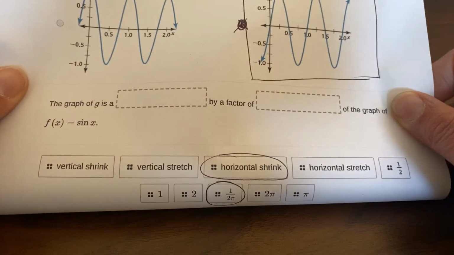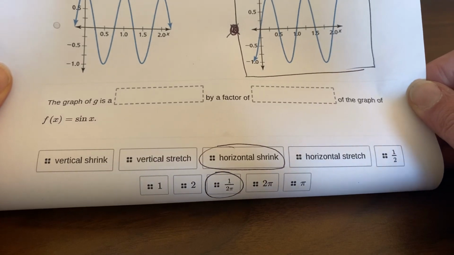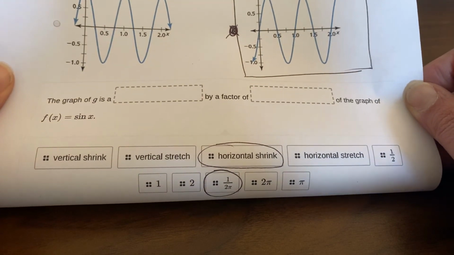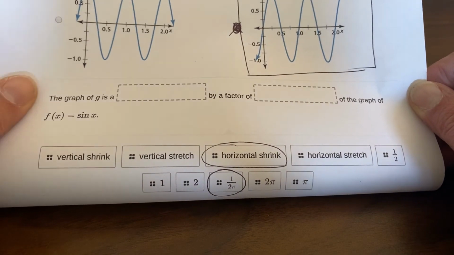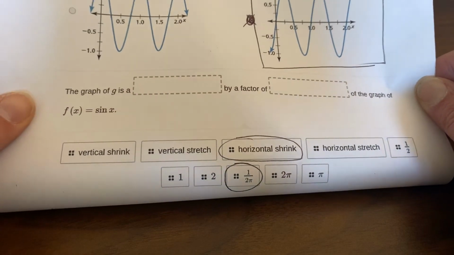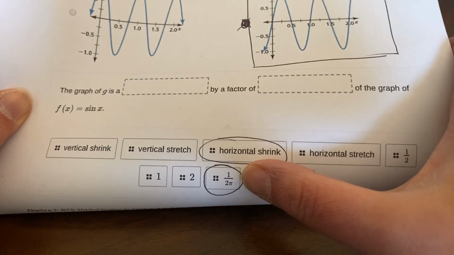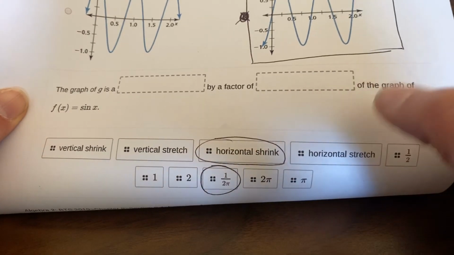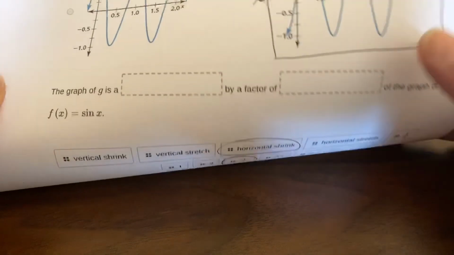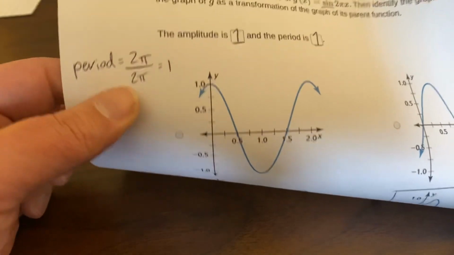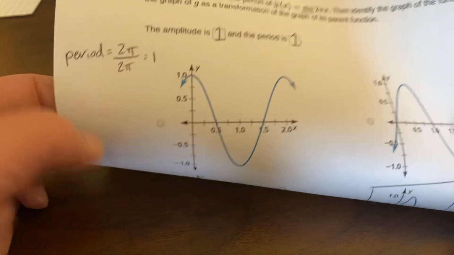And then they want to know, is the graph of g a vertical shrink, vertical stretch, horizontal shrink, horizontal stretch? It's a horizontal shrink, right? Because the period is shorter than 2 pi. 1 is smaller than 2 pi. And it's multiplied by 1 over 2 pi. That's the factor of the graph of f of x equals sine of x. And it's 1 over 2 pi because we multiplied 2 pi by 1 over 2 pi, right, to get 1.